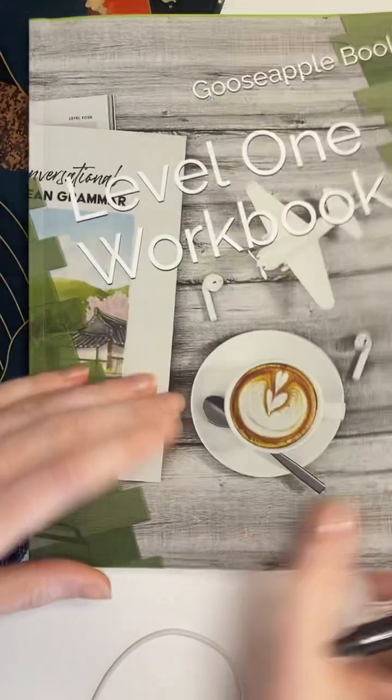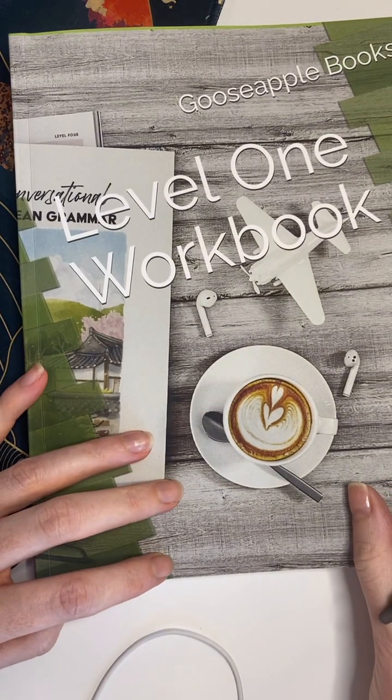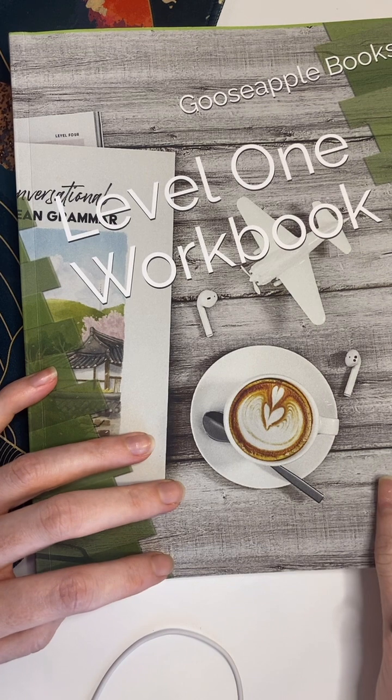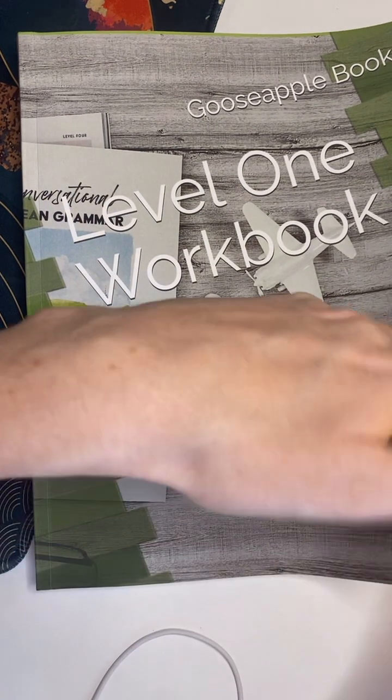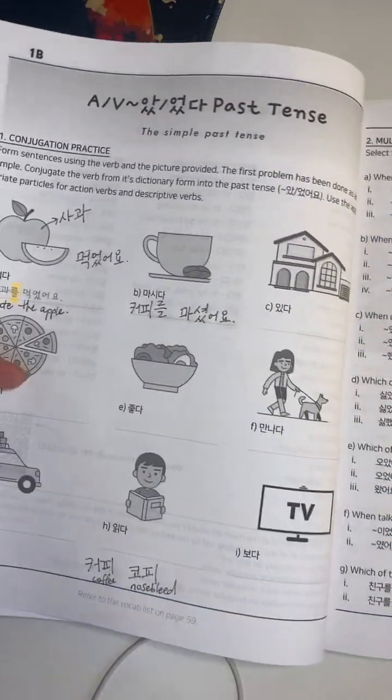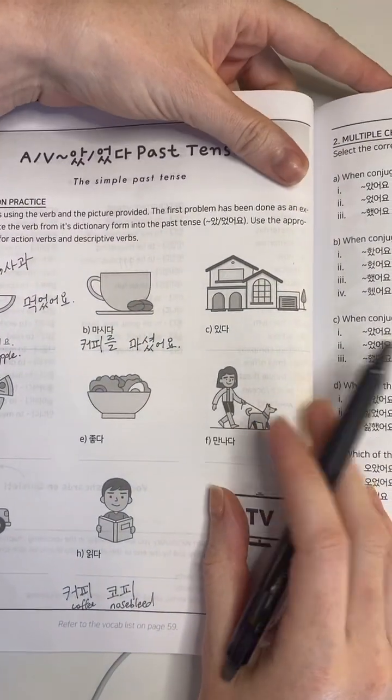May I know what book you are using? This is the book right here. This is a Korean class, actually. Korean language. And this is the book, the Level 1 workbook. It's in the TikTok shop. Indeed, it's also on our website.